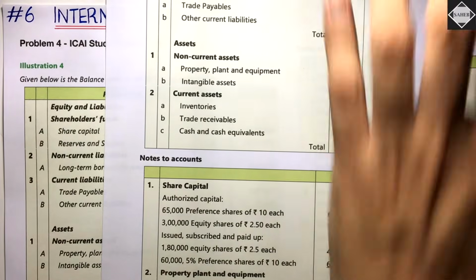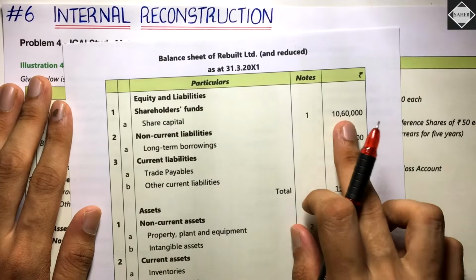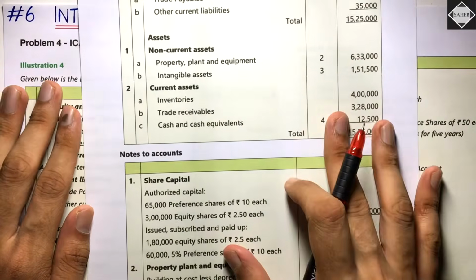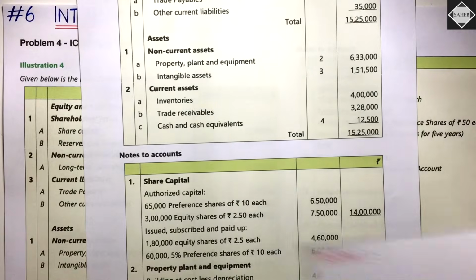Let's understand how we are getting 10,60,000 here. It's really simple, just see the journal entries. First let's talk about equity share capital.